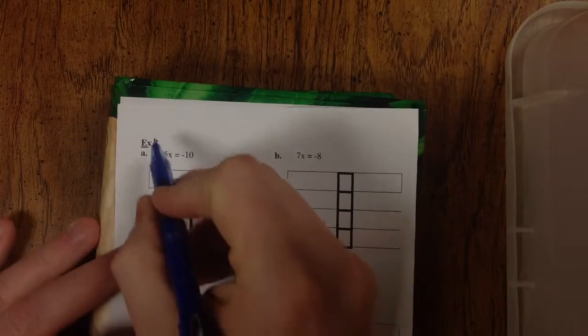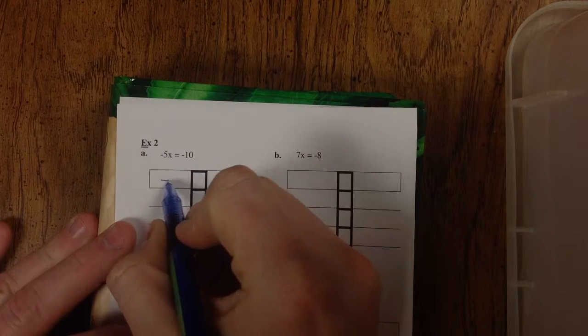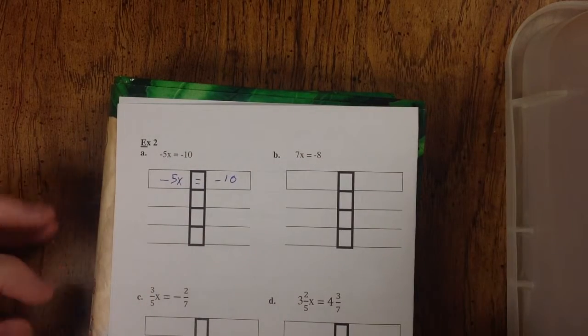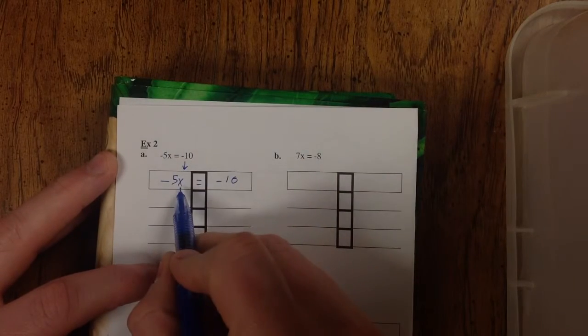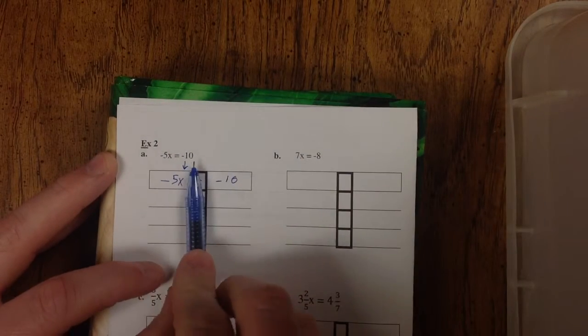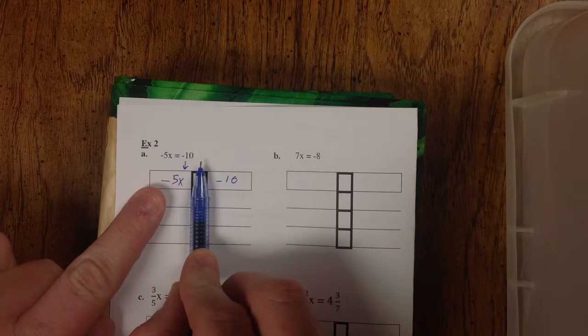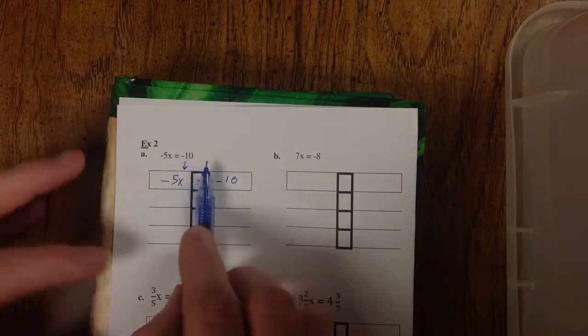So, again here, we have multiplication and division. We're going to start with negative 5x equals negative 10. Keep in mind, our goal is to always get the variable by itself. We always use this equal sign in the middle to separate the sides. Is x alone on this side? We say no, because there's a negative 5 there, and I want to get rid of that negative 5.